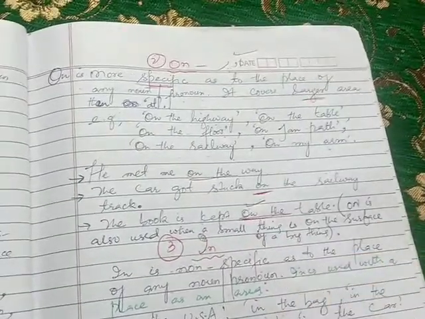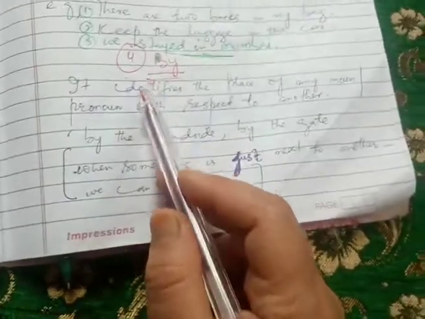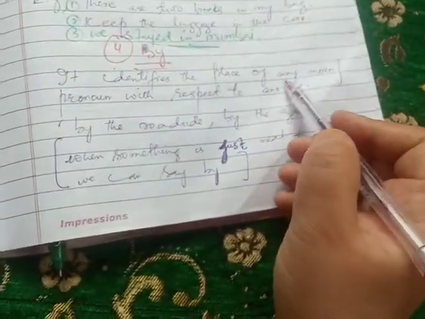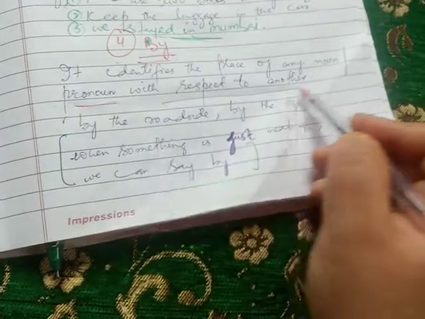Okay, now let us move towards another preposition. By. My dear students, it indicates the place of any noun or pronoun with respect to another.